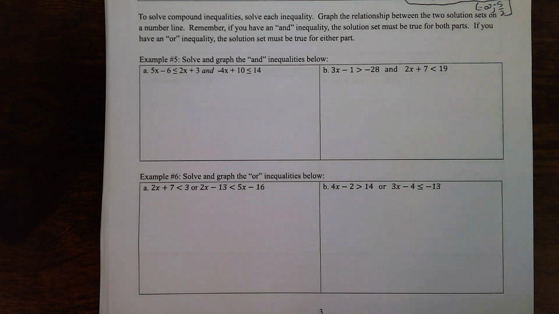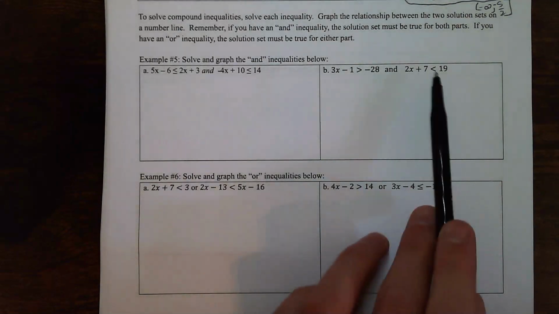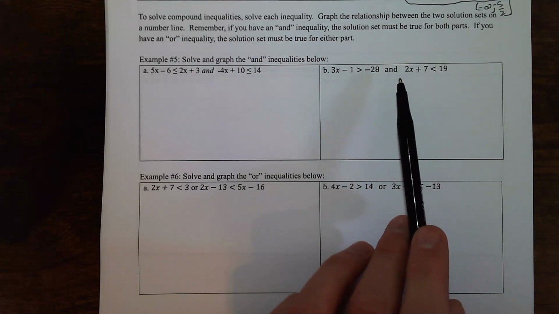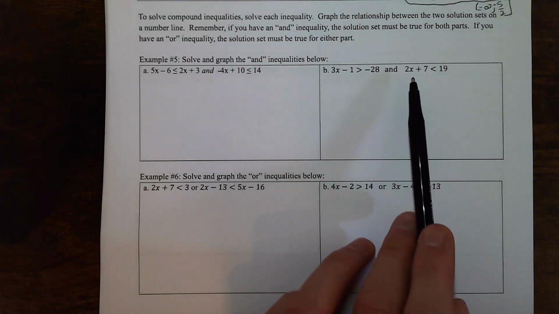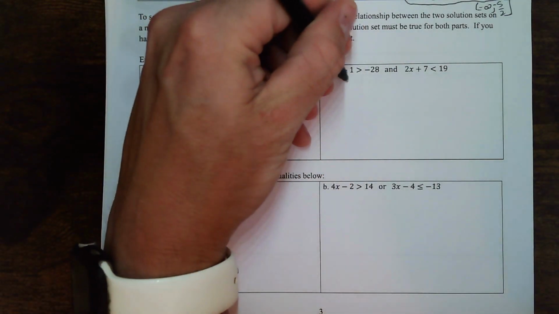Next, we're going to look at compound inequalities. We're going to specifically look at "and" inequalities. So compound, basically, means there's two parts to it. The first thing you want to do is solve each inequality separately. So I'm going to solve this separately.